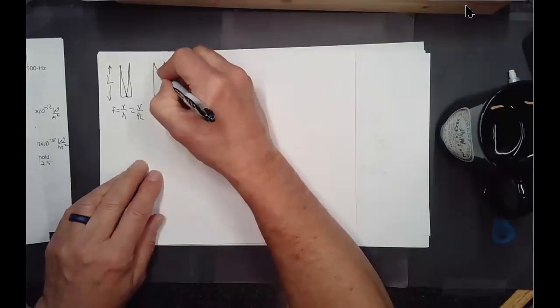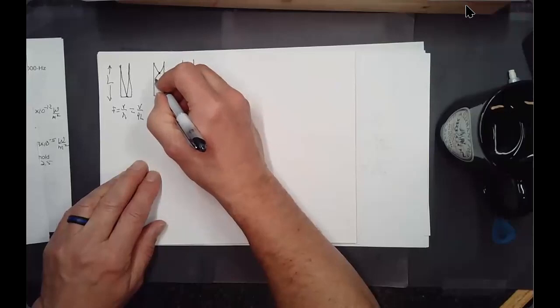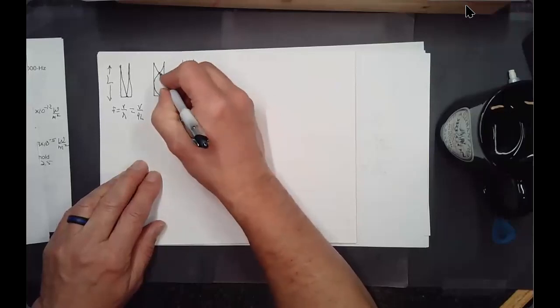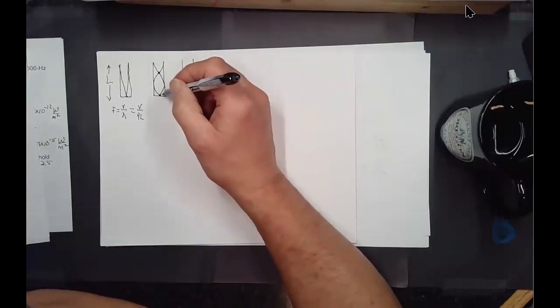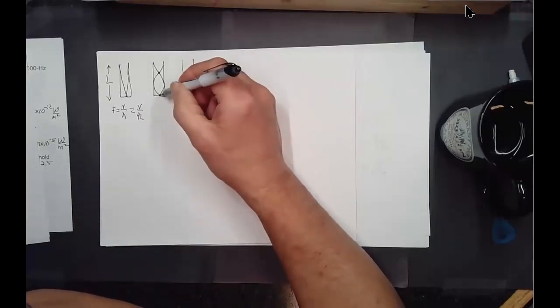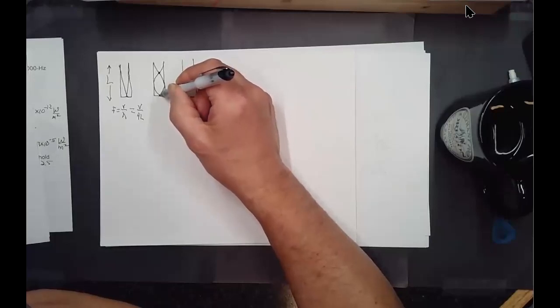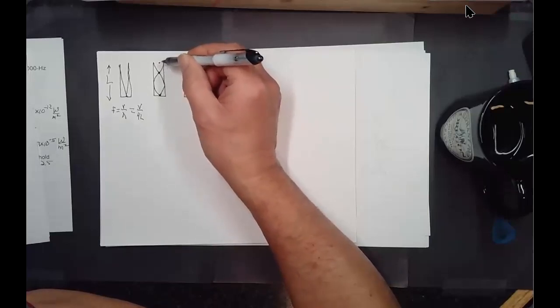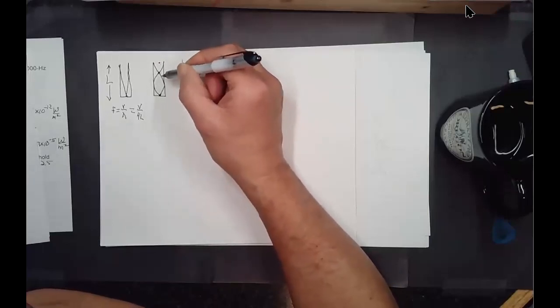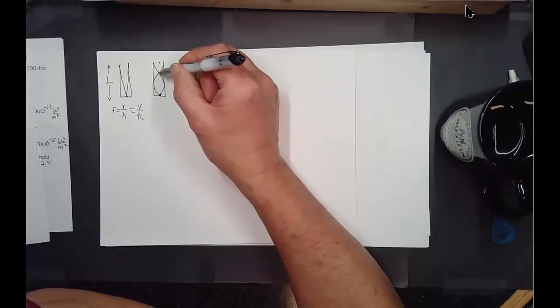Here's what the standing wave would kind of look like. And keep in mind, I'm drawing a displacement wave here that has a displacement node at the closed end and a displacement antinode at the open end. But this next frequency that can occur in this pipe has a second displacement node in here.